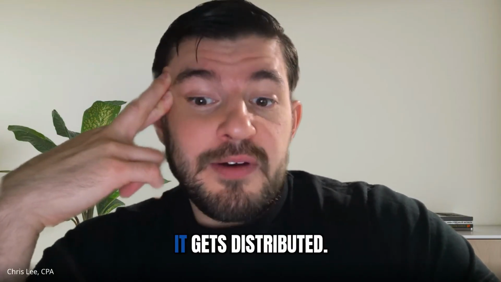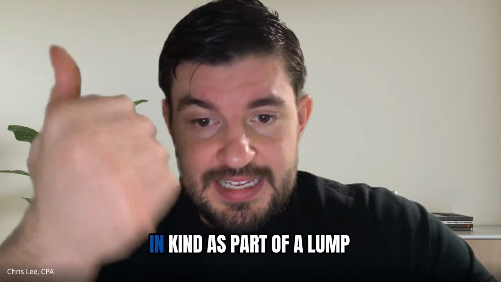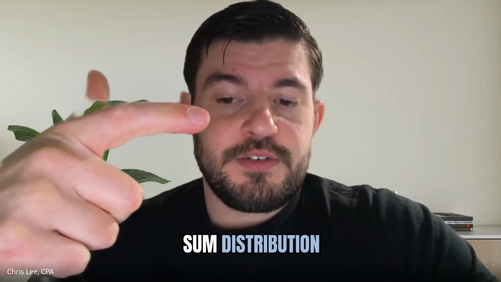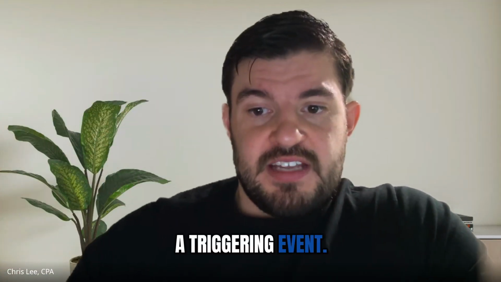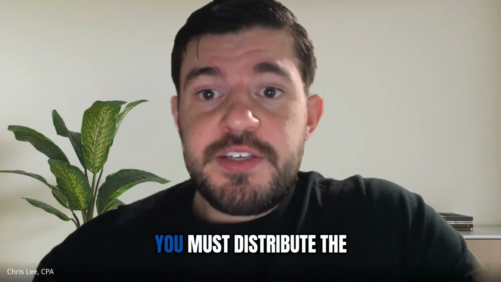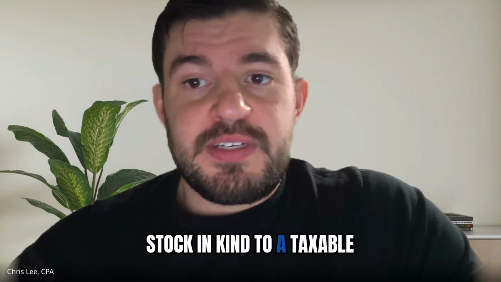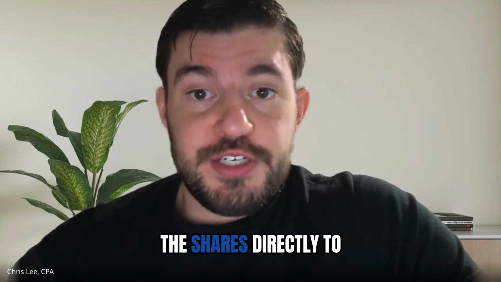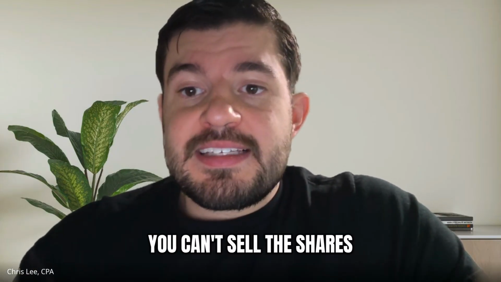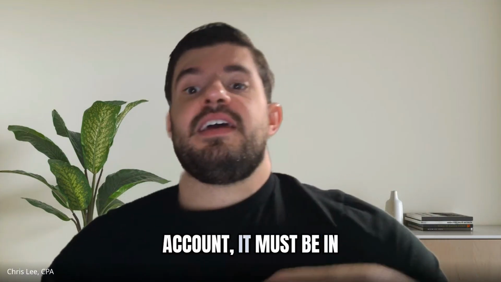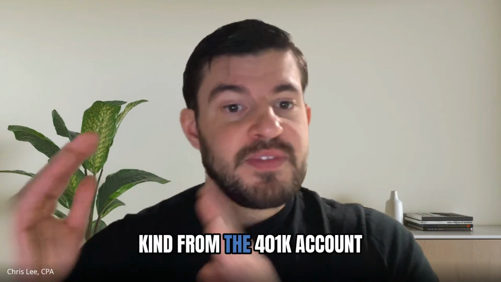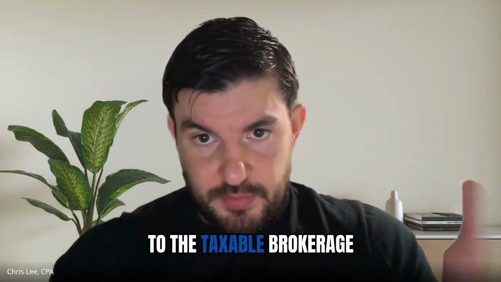A few things about how it gets distributed. It must be distributed in kind as part of a lump sum distribution and following a triggering event. So you must distribute the stock in kind to a taxable account. This means you must transfer the shares directly to your brokerage account. You can't sell the shares and transfer the money, or transfer the shares to your IRA account and then to the taxable account. It must be in kind from the 401k account to the taxable brokerage account.